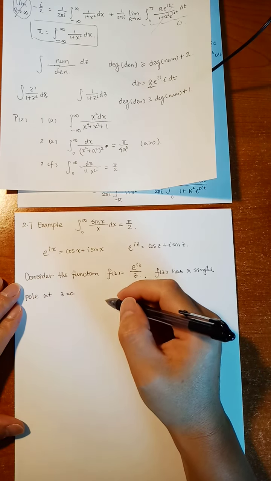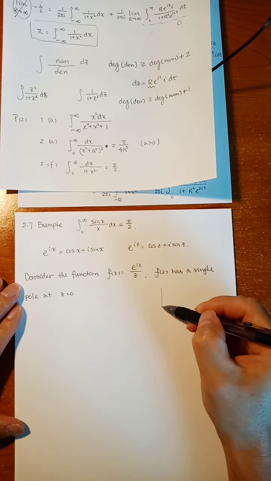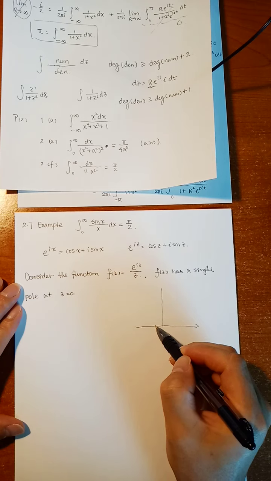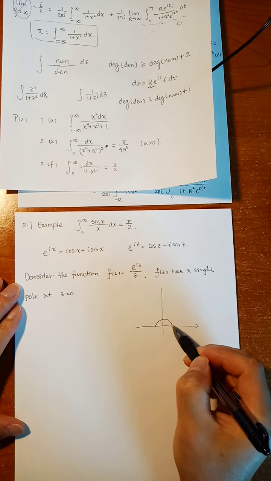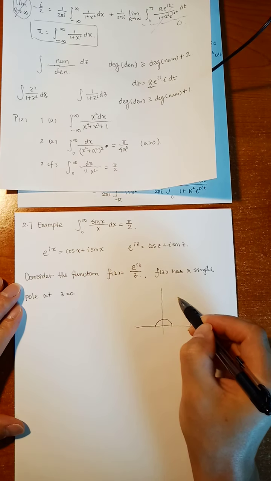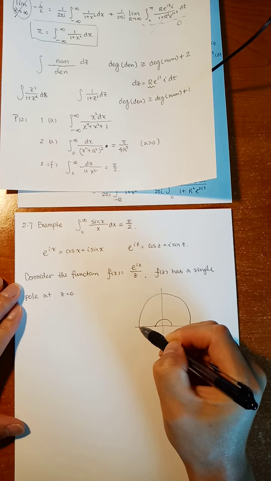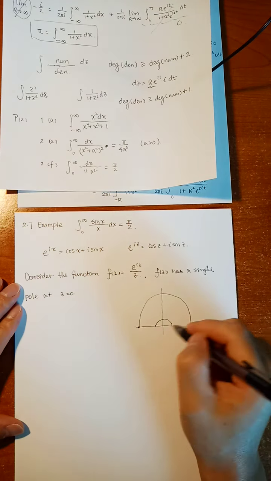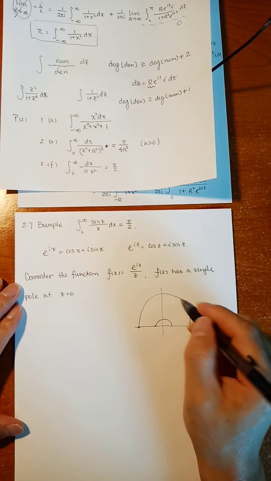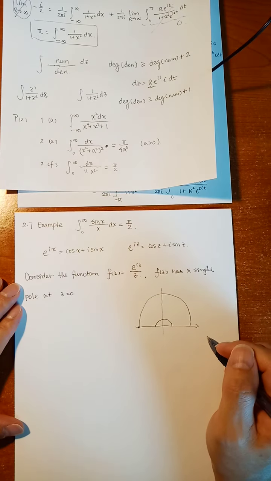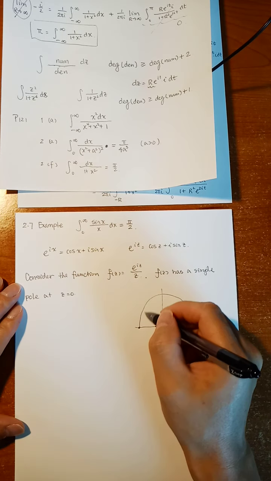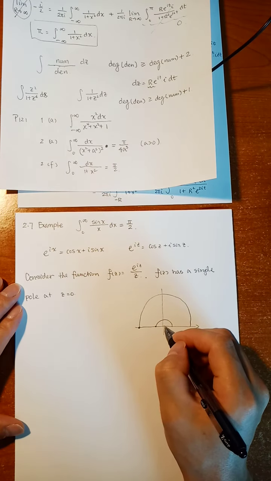Now we are going to do the following. In the previous two examples, we had a path enclosing the pole, but here we're trying to create a path avoiding the pole.